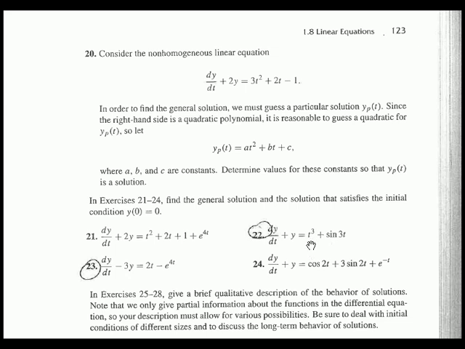If the right-hand side were just t cubed, you'd try alpha t cubed plus beta t squared plus gamma t plus delta, and plug that in and grind it out and see what alpha, beta, gamma, and delta have to be. By the way, you'll end up with 4 equations and 4 unknowns, which sounds difficult, but it actually is easy to solve because one of the equations involves only one unknown and so forth.